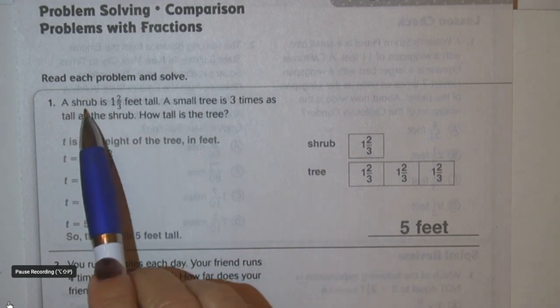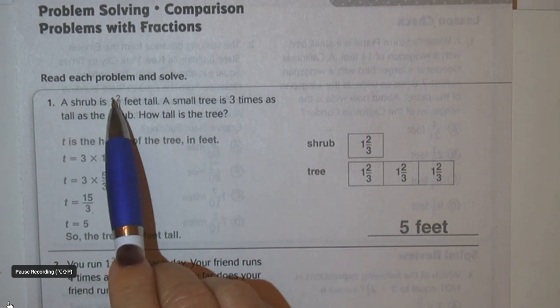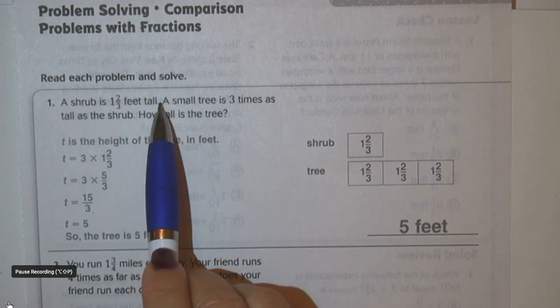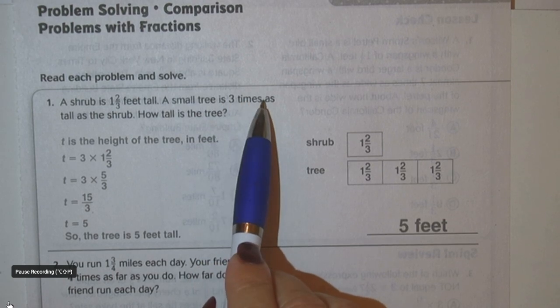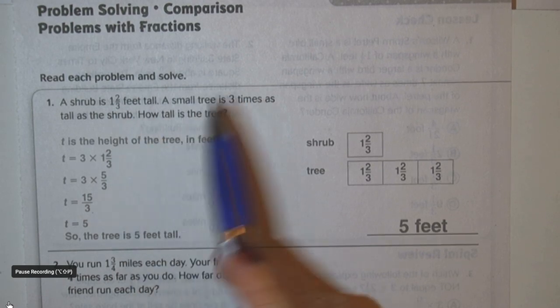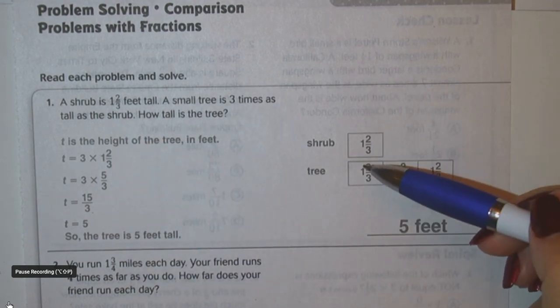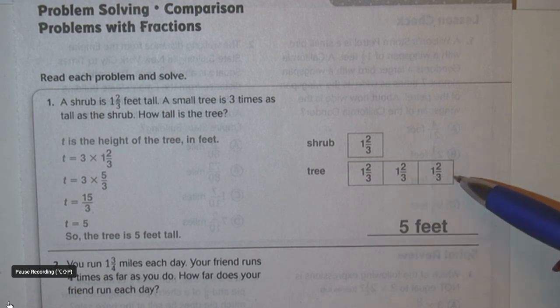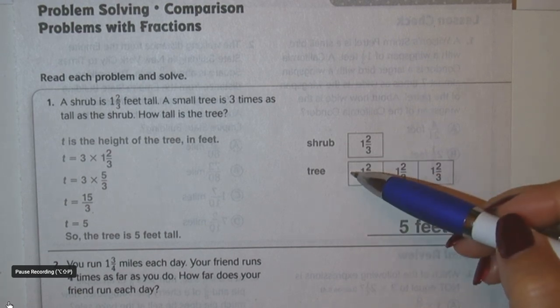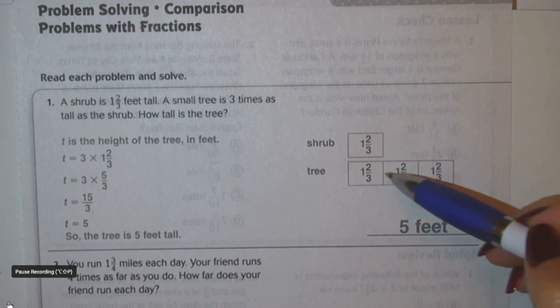So you have a shrub. A shrub is like a bush, is 1 2/3 feet tall. A small tree is 3 times that of the shrub. How tall is the tree? So here you can see they skip counted addition. This is almost like a number line, or actually it's almost like using just a model.